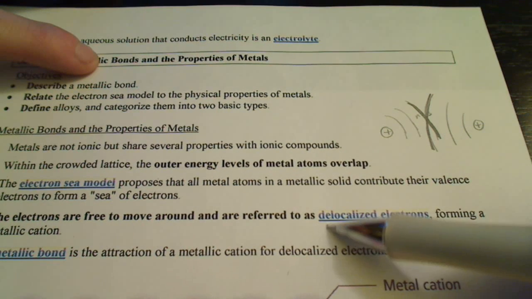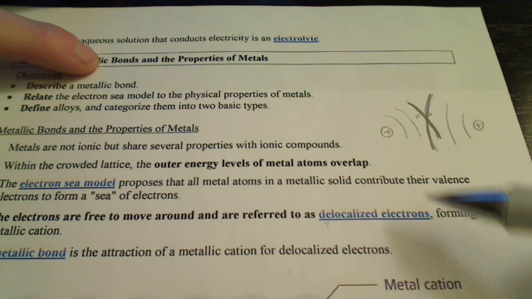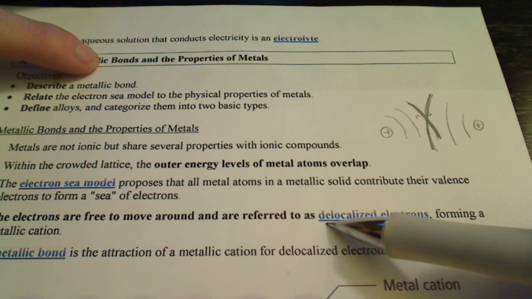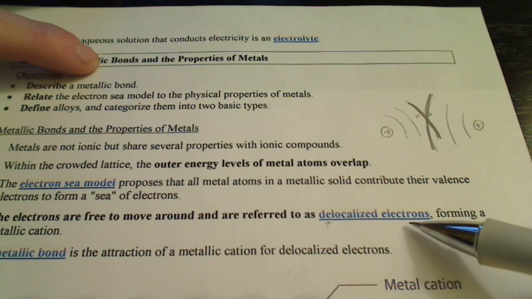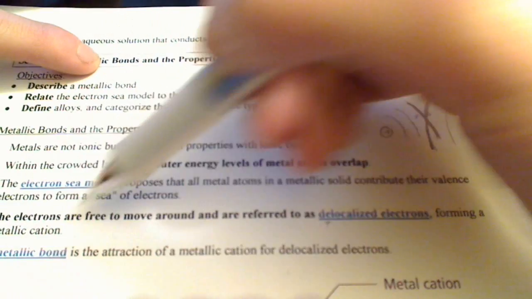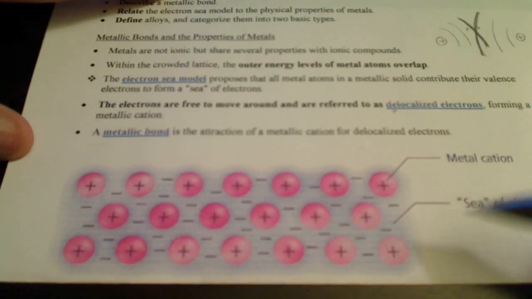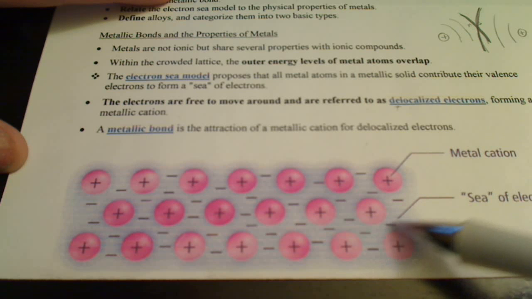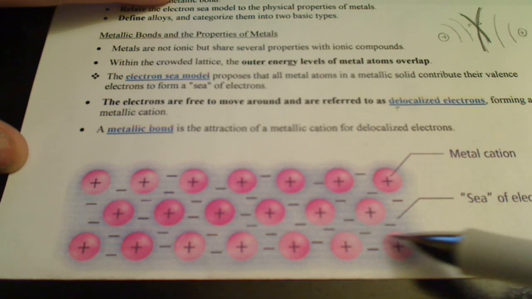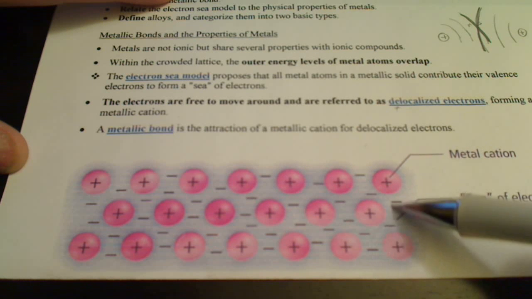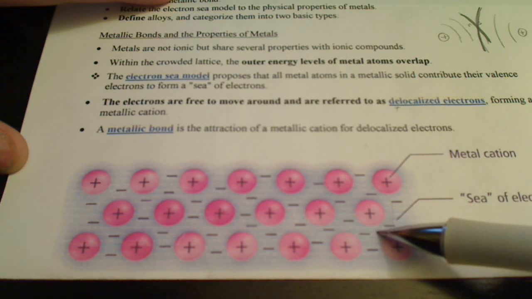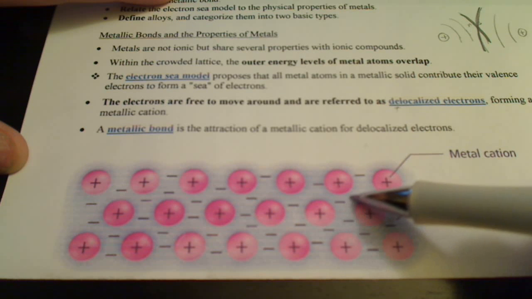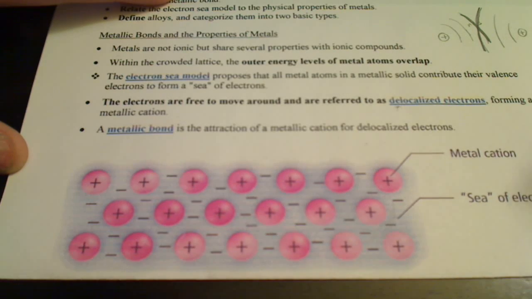Why are they called delocalized? Well, look at the word delocalized. The prefix de meaning not, localized meaning set in a certain small region. These electrons are not set in a specific region. They are delocalized. They form a metallic cation. So here's what happens. If you look at this diagram here, this diagram is the electron sea model. You have the sea of electrons, which is your valence electrons, that overlap. So the energy level of, let's say, this atom here can come out here, and it overlaps with the energy levels over here. So the valence electrons, for one, can actually swim or float across areas, hence the delocalized electrons.